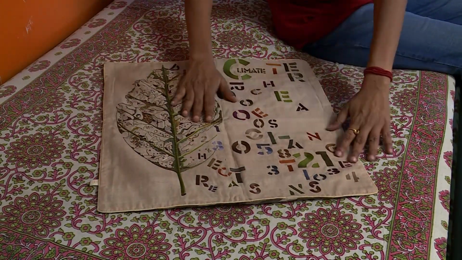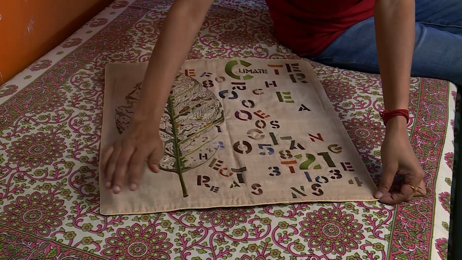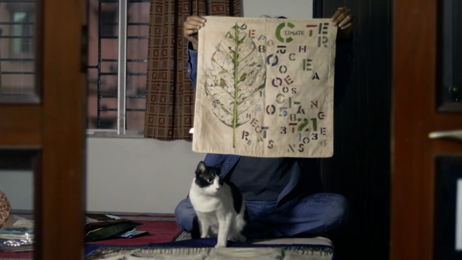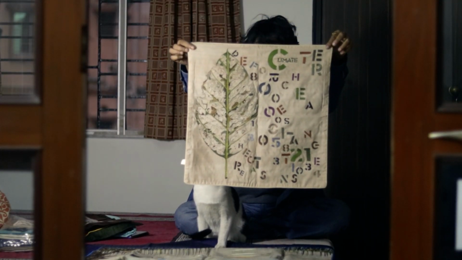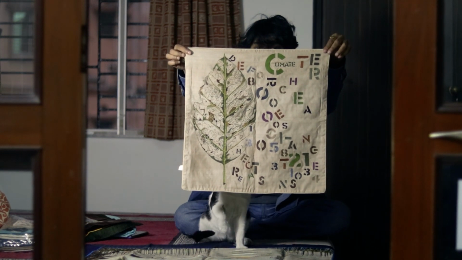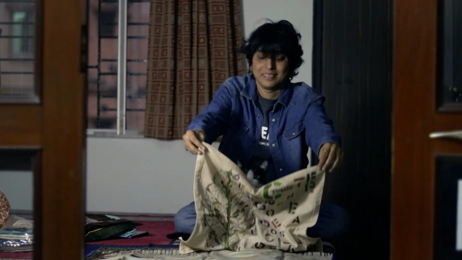So from start to finish, this is the final product, my deforestation. This is how it looks. It's taken about 4 days to do the leaf and the rest of it.